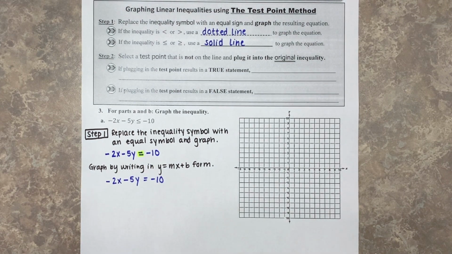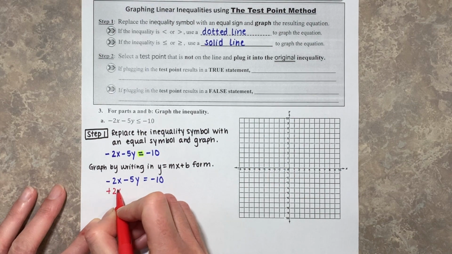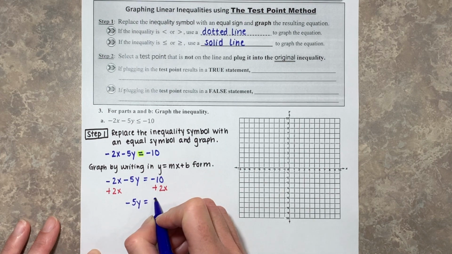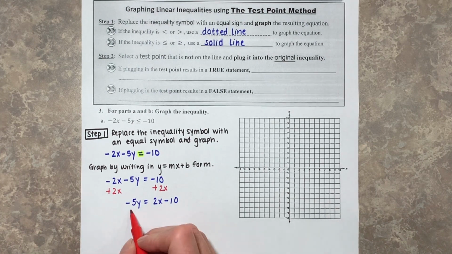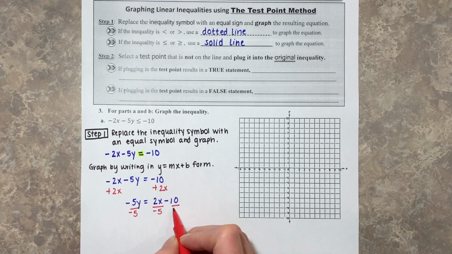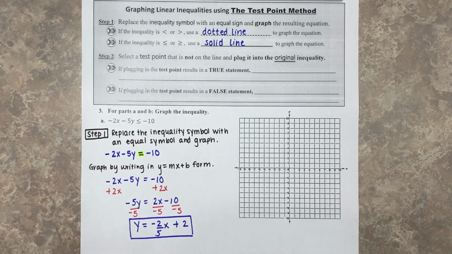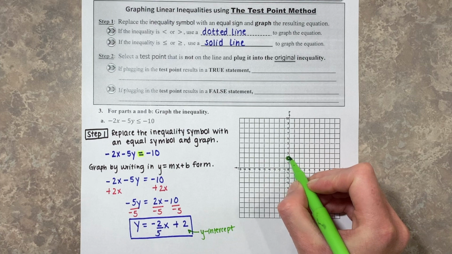To write it in y equals mx plus b form, we want to isolate y, so let's add 2x. That will leave us with negative 5y is equal to 2x minus 10, and then let's divide by negative 5. That will leave us with y is equal to negative 2/5 x plus 2. Now that we've written it in y equals mx plus b form, we can graph. And when we're graphing using y equals mx plus b form, first we need to identify the y-intercept. The y-intercept is 2, so we can go ahead and plot that along the y-axis at 2.